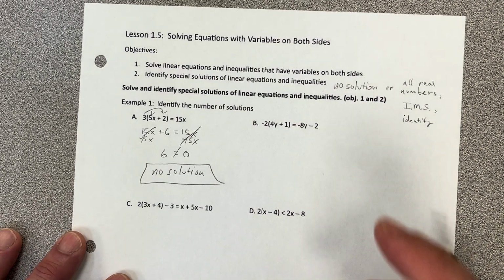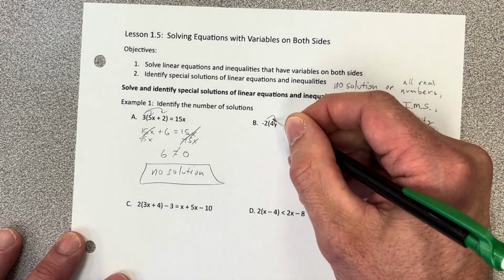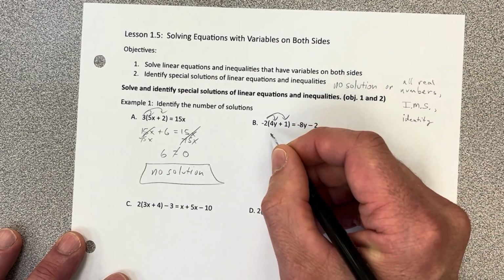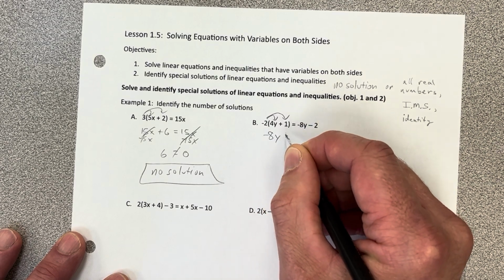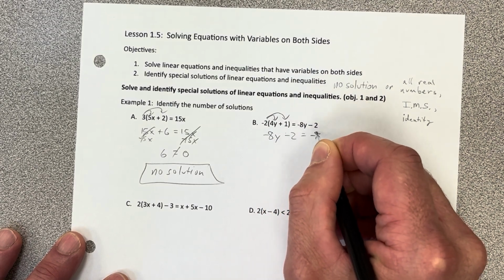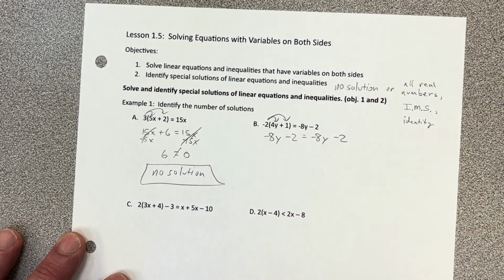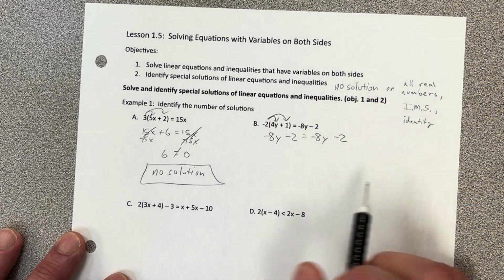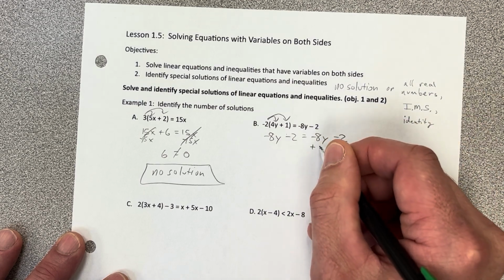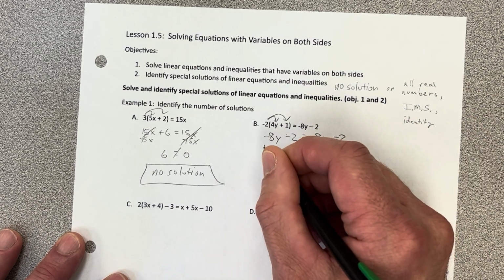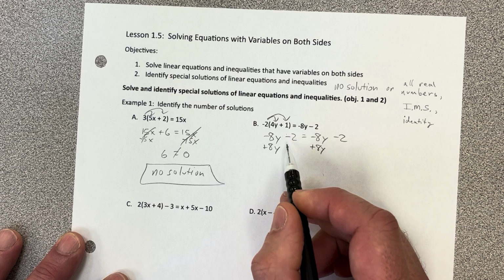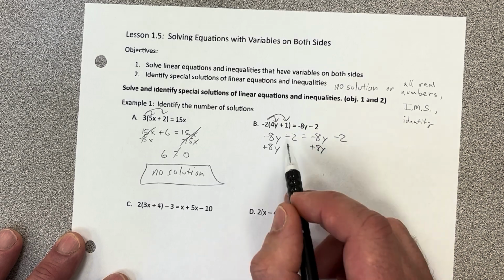Okay, so same deal over here. Probably start by distributing first. And you might be noticing, oh dang, look, it's the same on both sides. So you try to get the y's together, and maybe at the same time you try to get the numbers together as well.